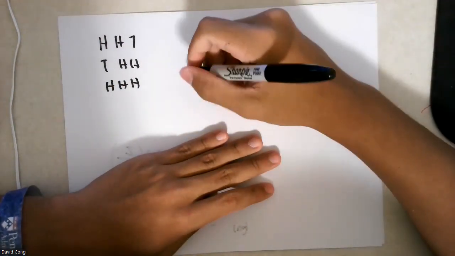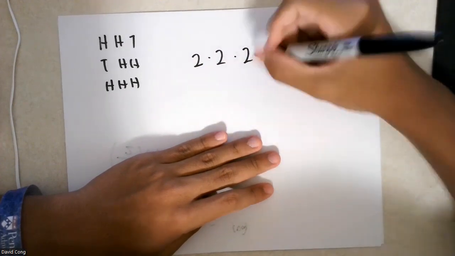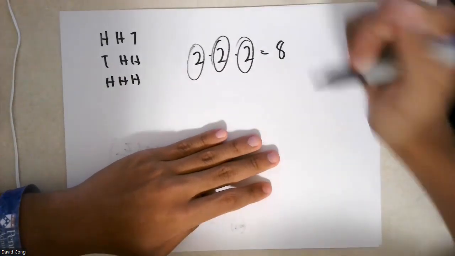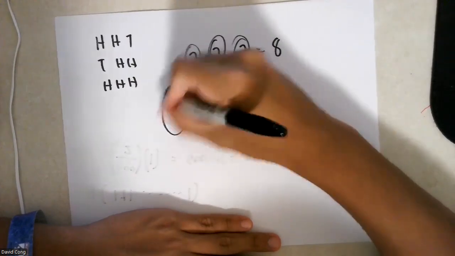And on the first flip, you can have heads or tails. The second flip can be heads or tails. The third flip can be heads or tails. Because of these 3 independent events, there are 8 total possibilities and only 3 work. So it's 3/8.